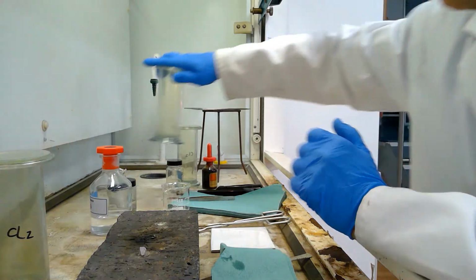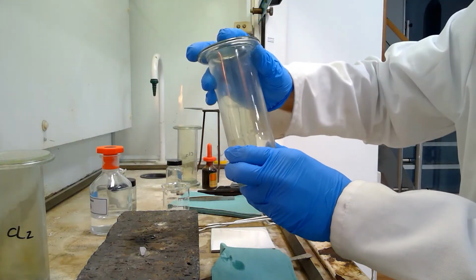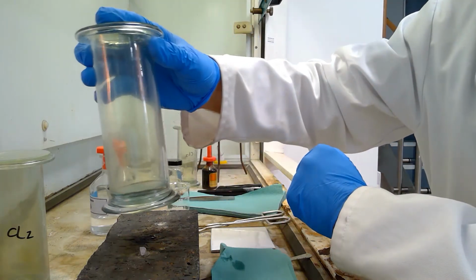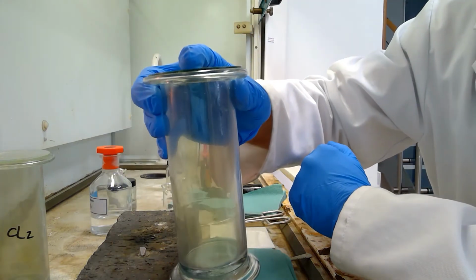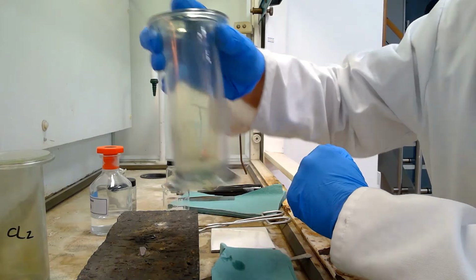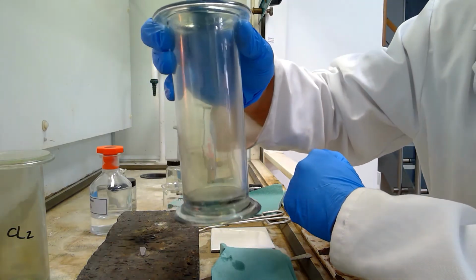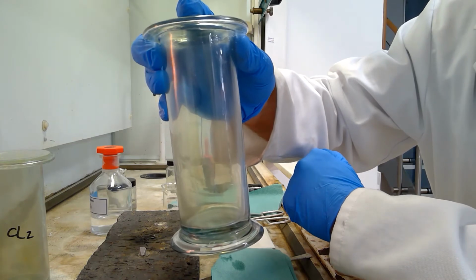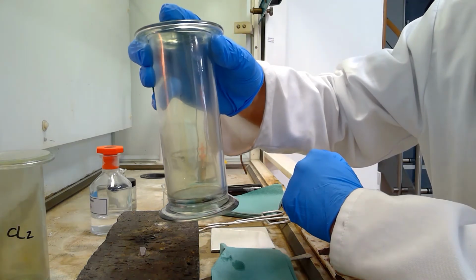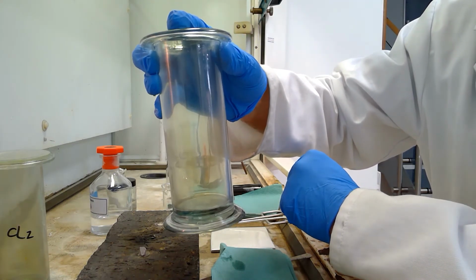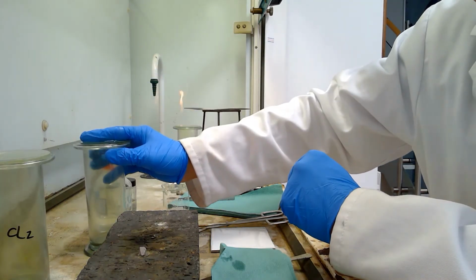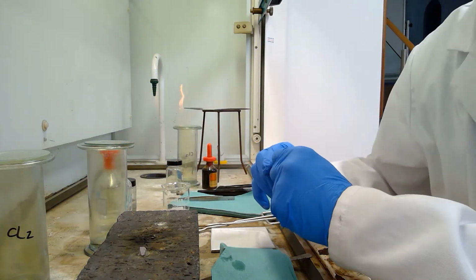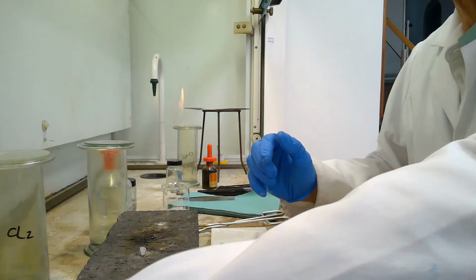The gas jar of chlorine, which has been made up before, is available. You can see the yellow-green colour of the chlorine. I put 2 gas jars just in case the first fails. This gas jar of chlorine has been made up and is a dense gas, and so I'm able to put it over the sodium.